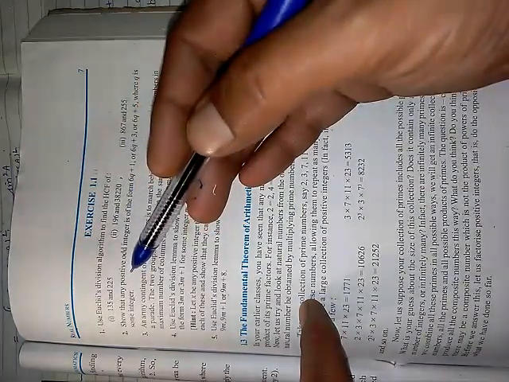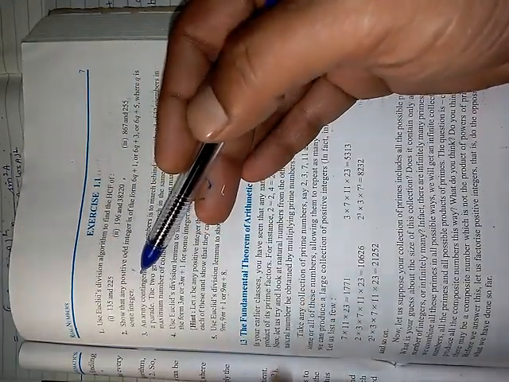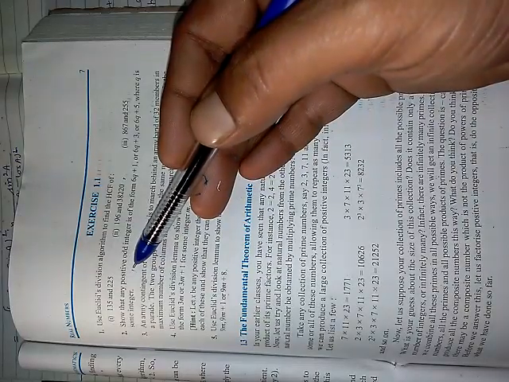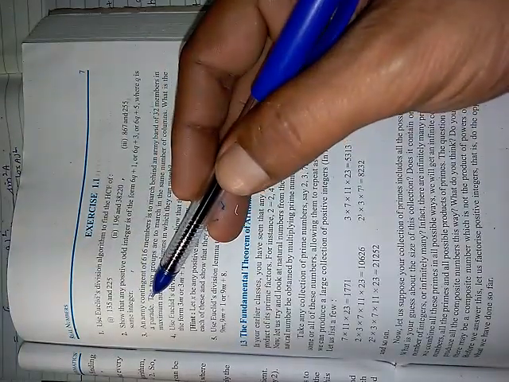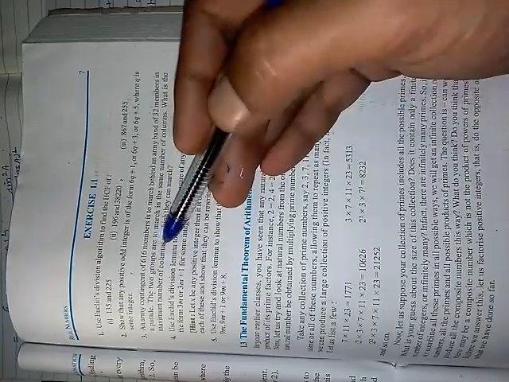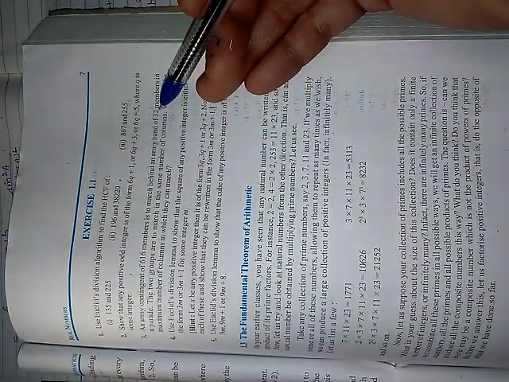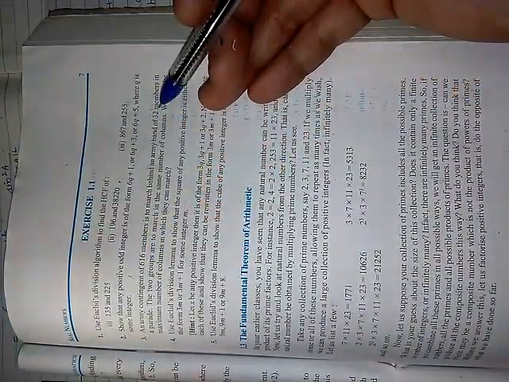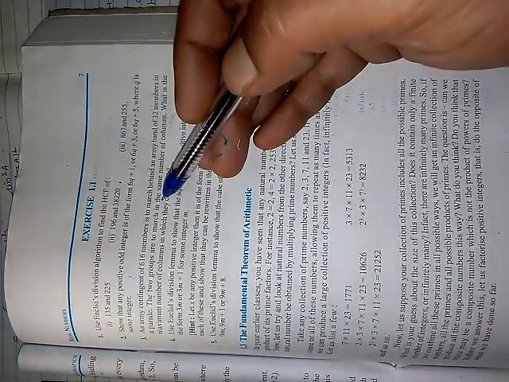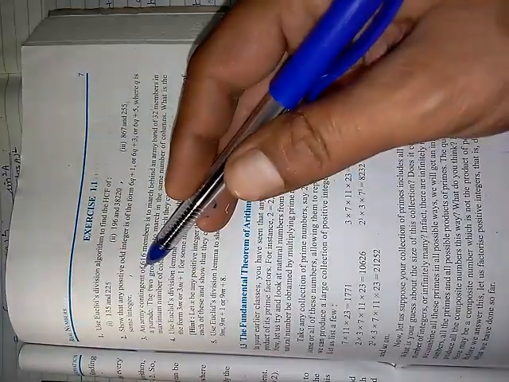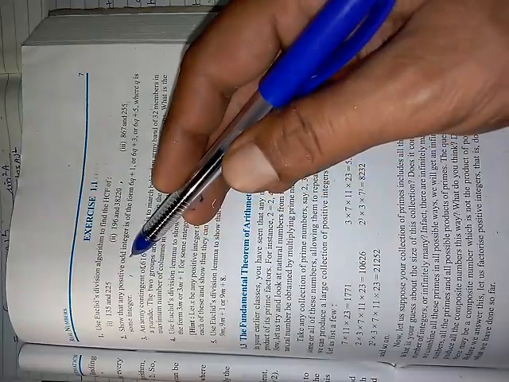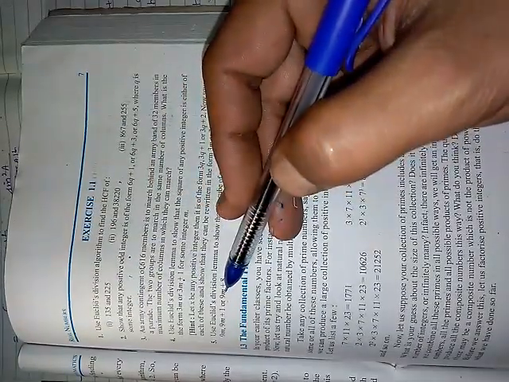Okay. Then question number 2 is there. That is based on the theory. I am going to explain this. Then after that, question number 3 is there. Simply you have to find out the HCF of two numbers, that is 616 and 32. This will be your work. You have to try yourself. My work is to explain question number 2, 4 and 5.